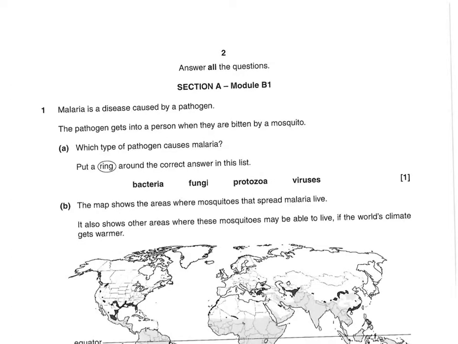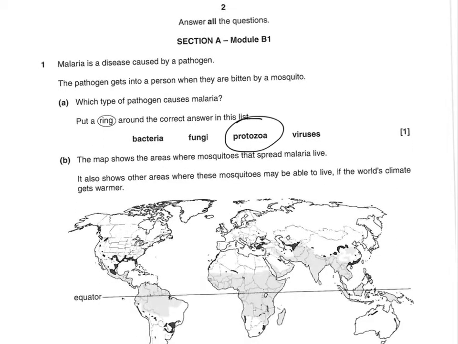The first section is the biology section. First question: malaria is a disease caused by a pathogen. The pathogen gets into a person when they are bitten by a mosquito. Which type of pathogen causes malaria? So malaria is a protozoa. If you circle that, you can give yourself the mark.